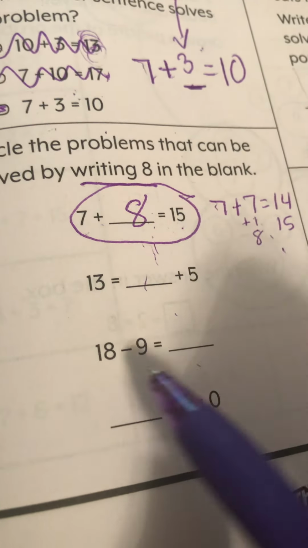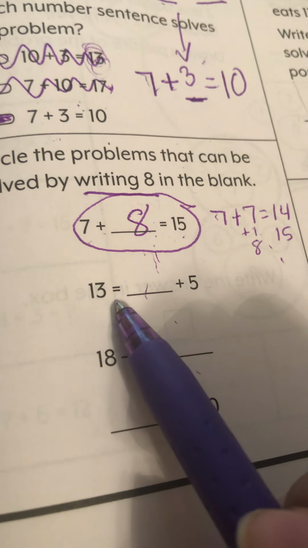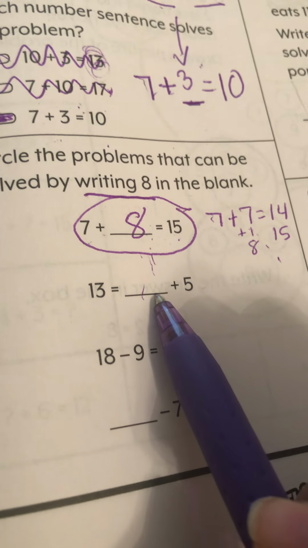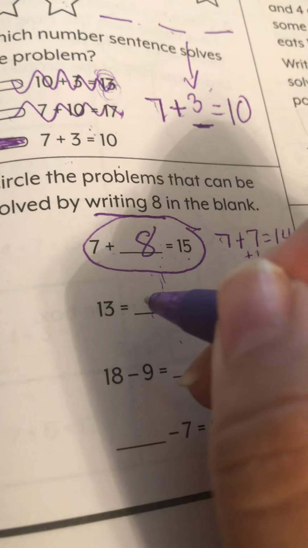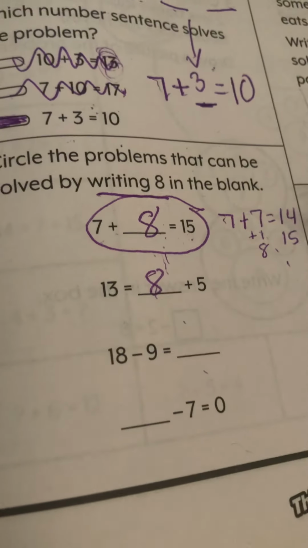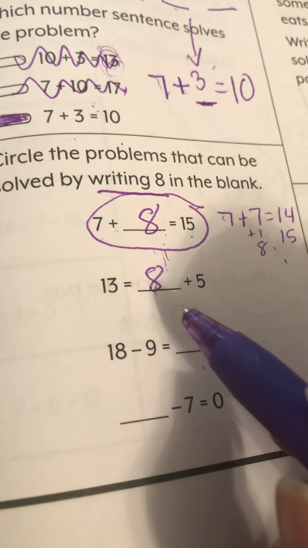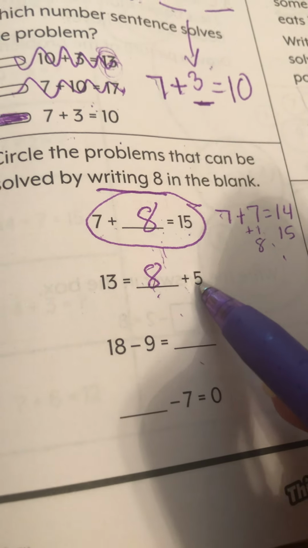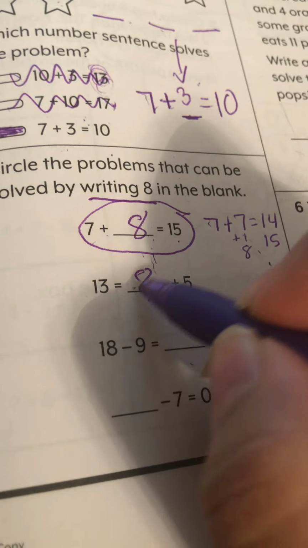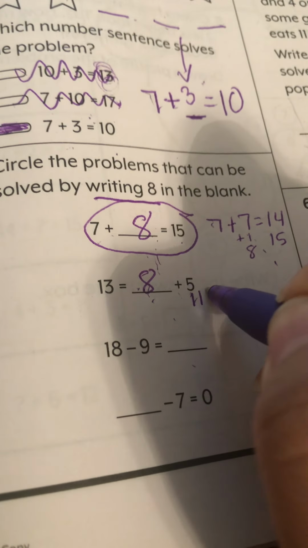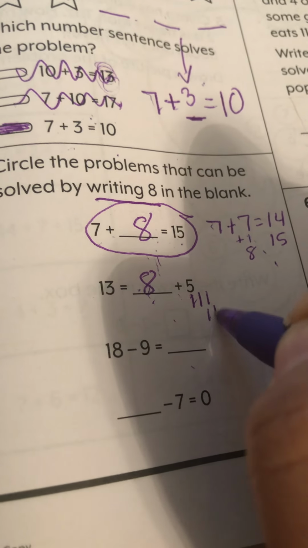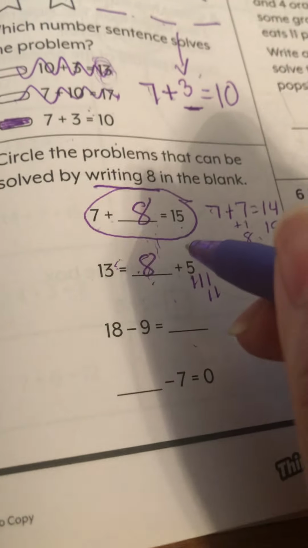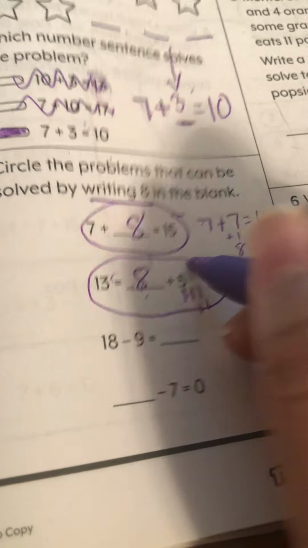That makes things easier. Over here, we have 13 equals unknown plus 5. So if I were to put 8 here, would that be correct? Let's see. I'm just going to count up. So if I start with 8, I'm going to count 5 more. So 8 in my head, 9, 10, 11, 12, 13. Yep, this one can be correct with 8.